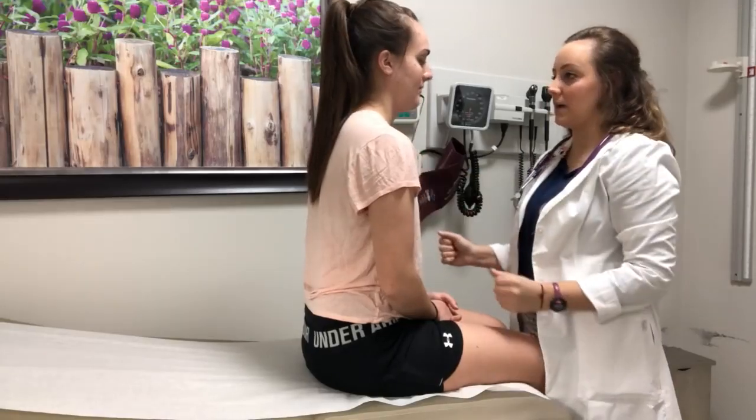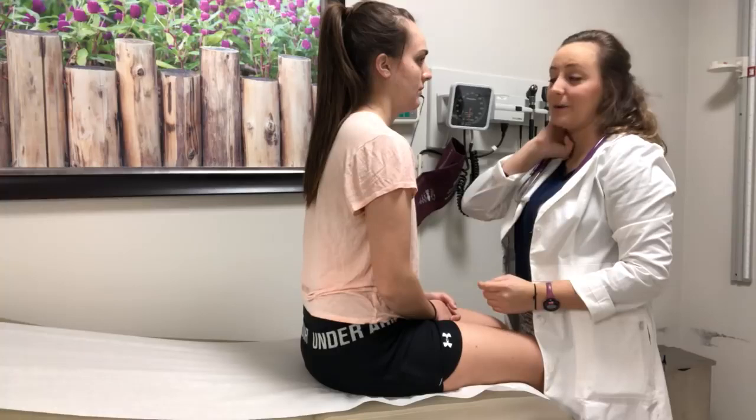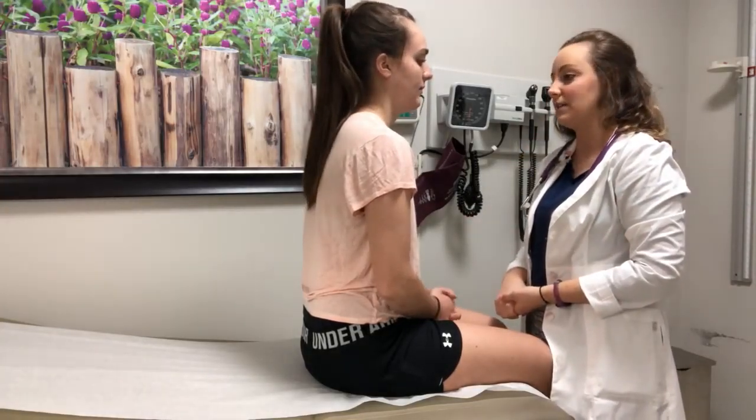Good job. All this, I don't feel any nodules. They're moving. You're able to move them. They're not fixed. Okay, and none of them are enlarged, which is a good sign.